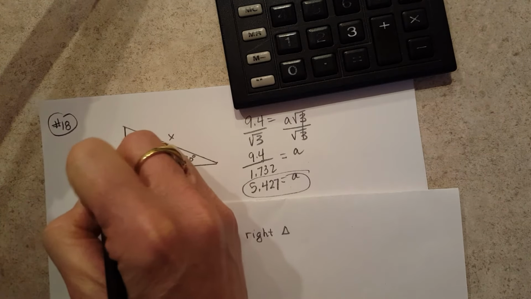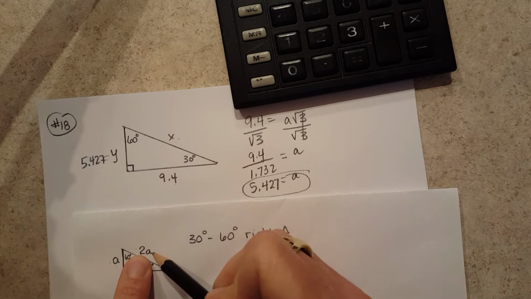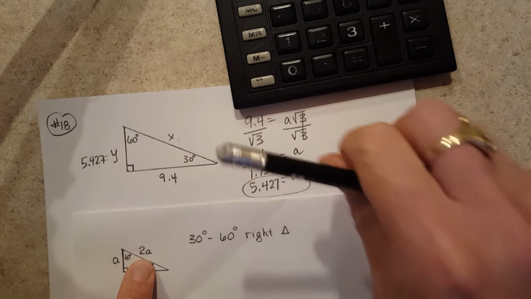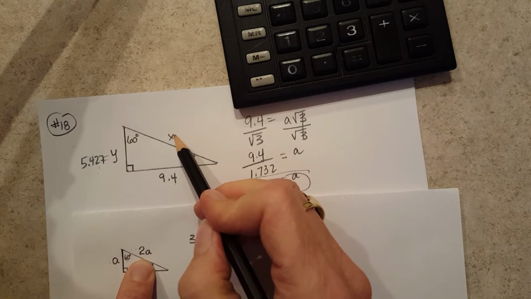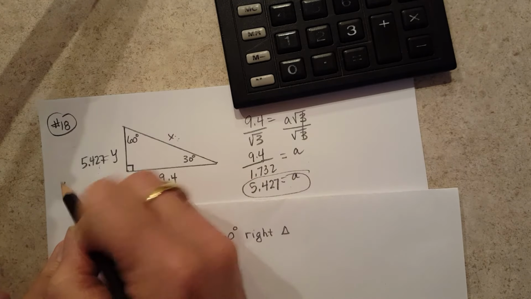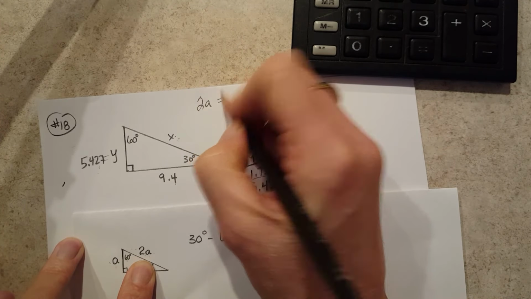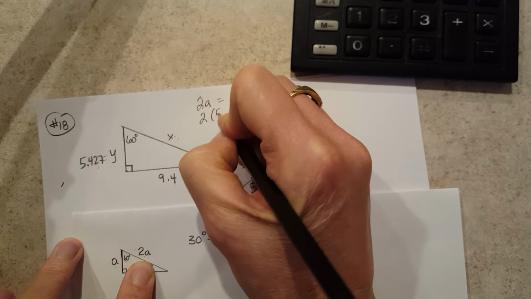Now our x here is our 2A. Well, we know our A. So all we do is take that, we already have it on our calculator, and multiply it by 2 because this is 2A, right? Now, if you needed to see that, x would be 2A, which equals, if we substitute A in, 2 times 5.427, right?